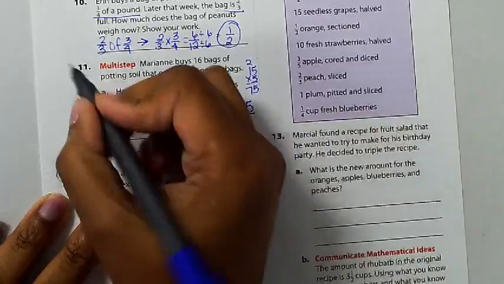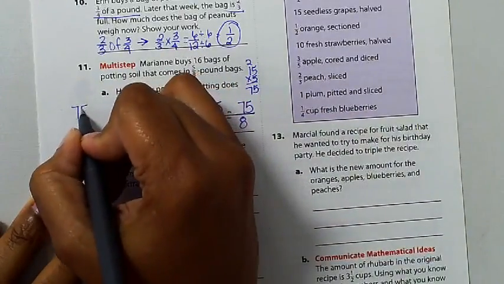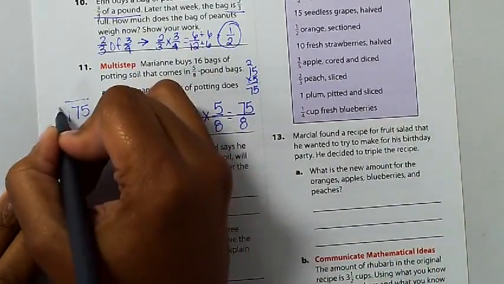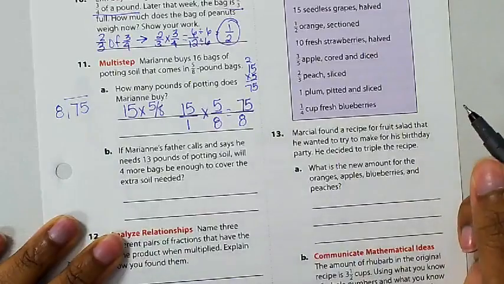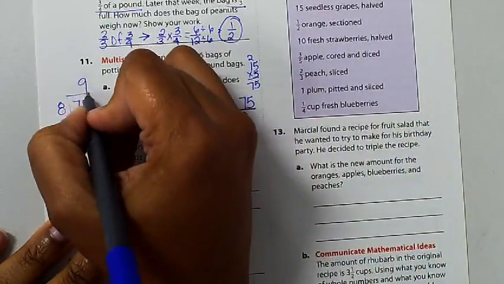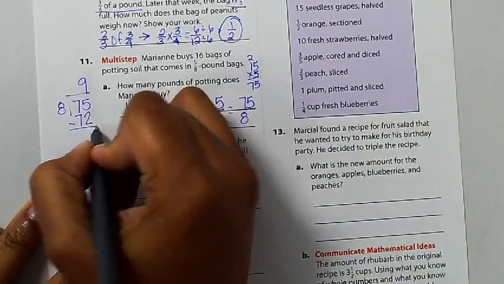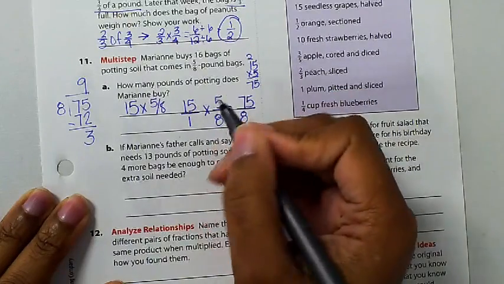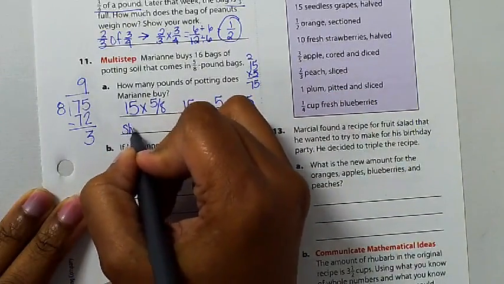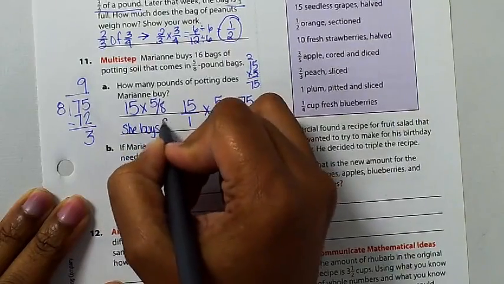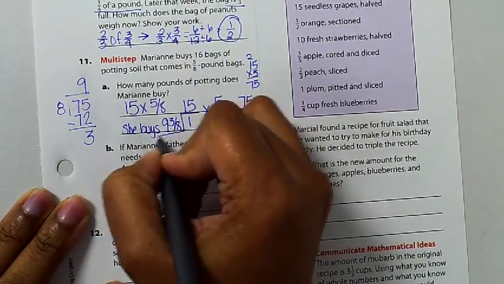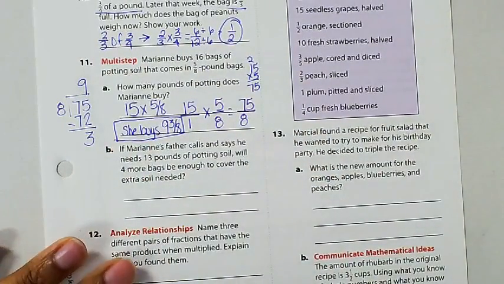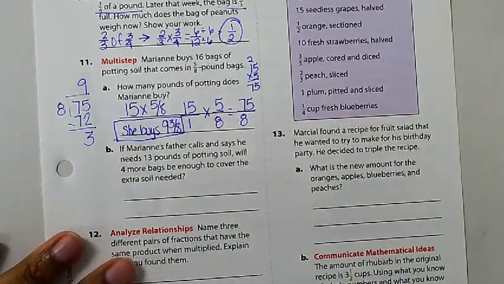Well, I can't leave it like that. They want to know how many bags that is, and you can't say, I need 75/8 bags. No. Okay, 8 goes into 75. 9 times 8 is 72. Subtract, you get 3. So she buys 9 3/8 bags. Or pounds, not bags. 9 3/8 pounds.